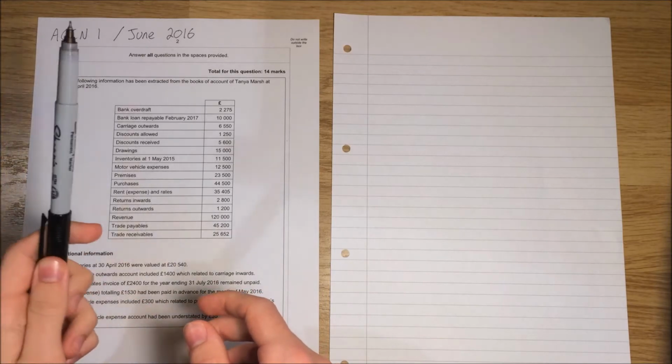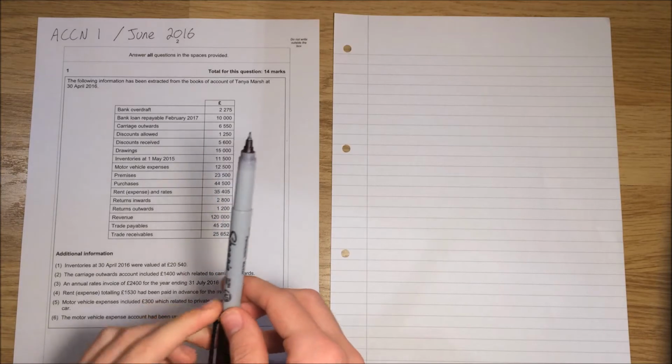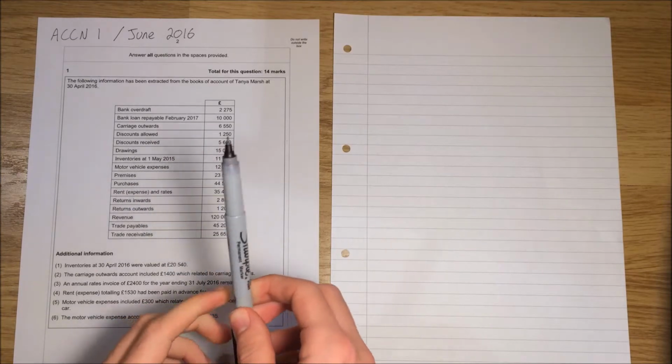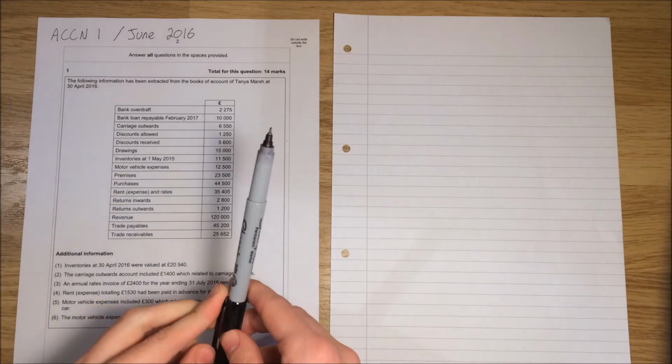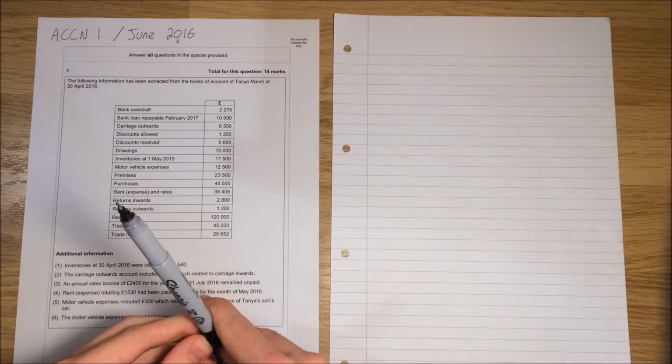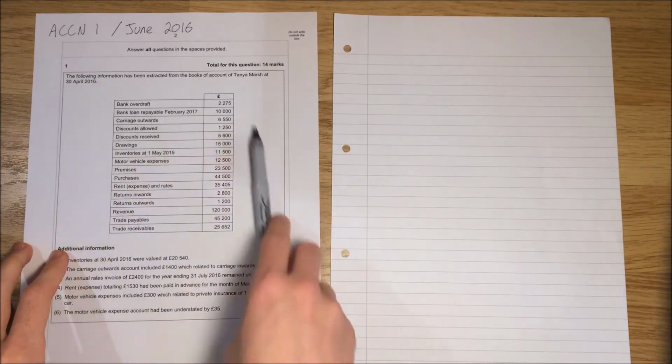Today, Accounting 1, June 2016, and I'm just going to do question 1, which is simply an income statement extract followed by a balance sheet extract. The first half is just the first half of an income statement, and the balance sheet bit is just a bit about current liabilities. And we're presented with a trial balance essentially.